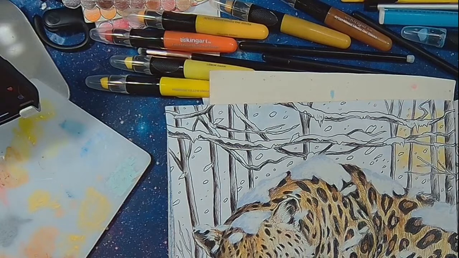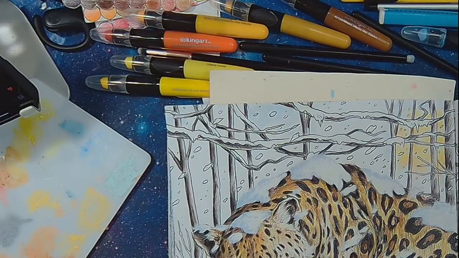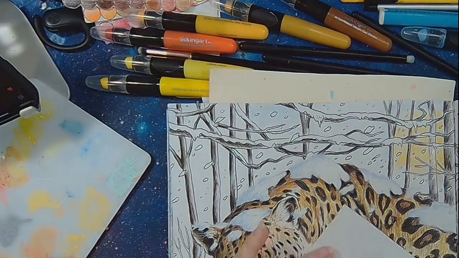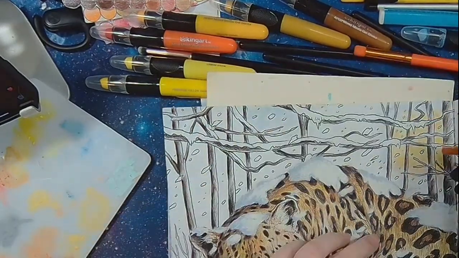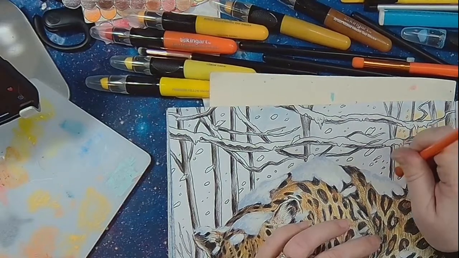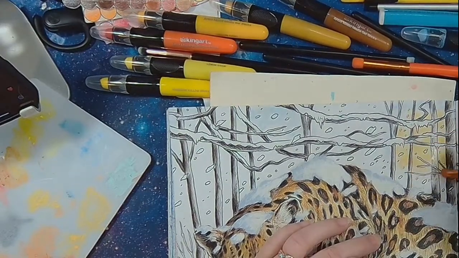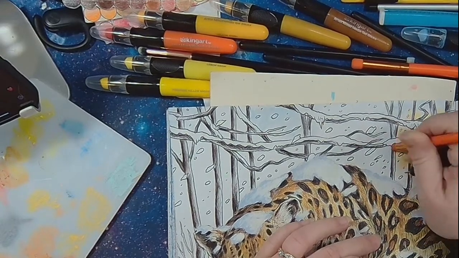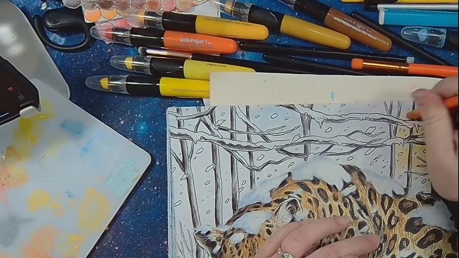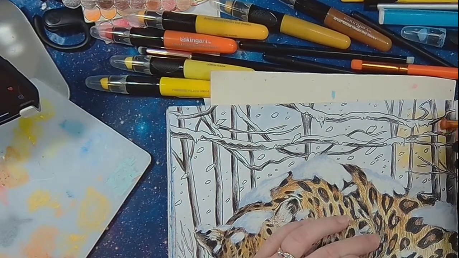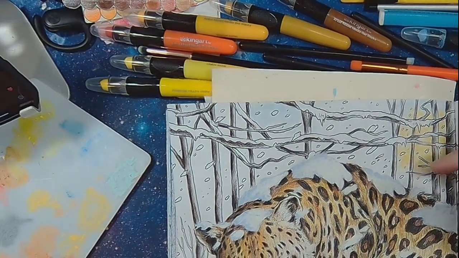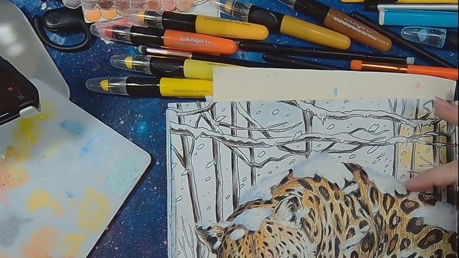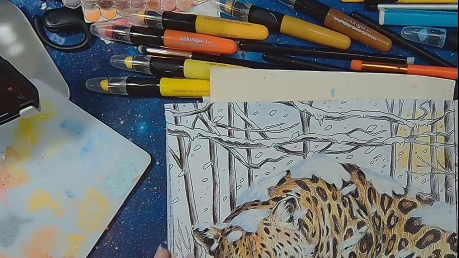Where are those little ones with the ends? I can't find those. Okay, this is clean. Ooh, I better be careful of that. Okay. What I'll do is probably color this as if there's trees there.